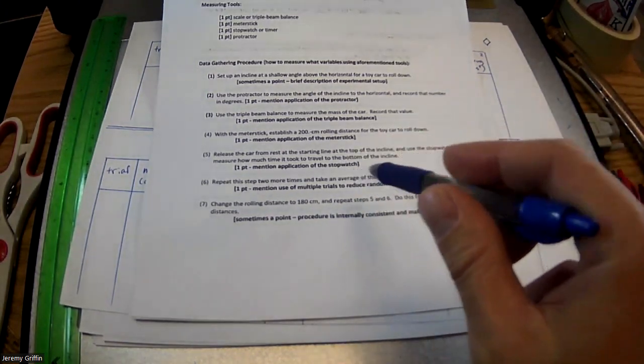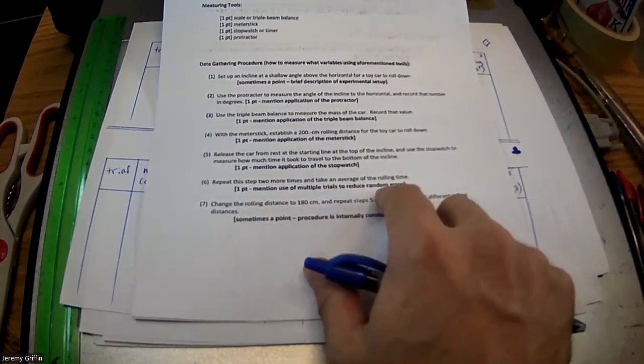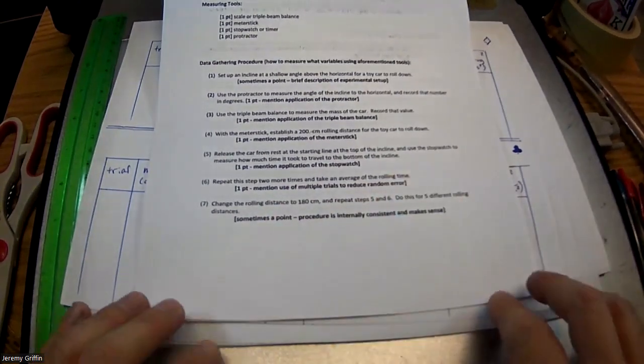And this is always one of the points, to do multiple trials and take an average. You want to say to reduce random error, to reduce error.